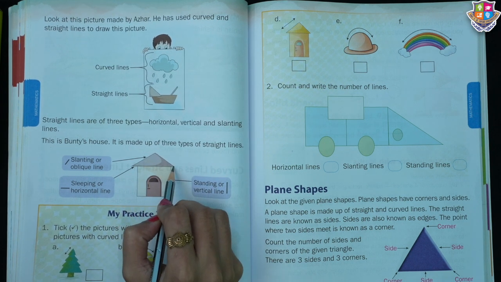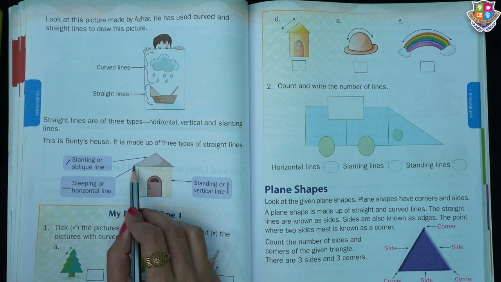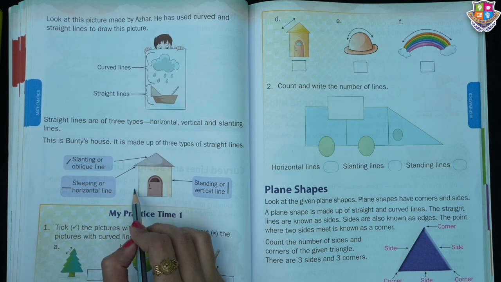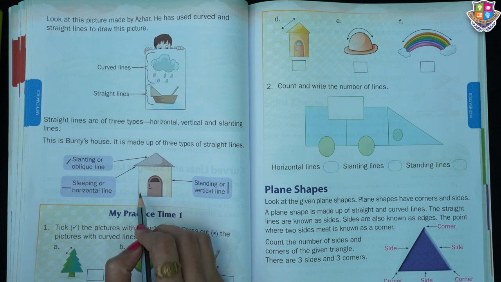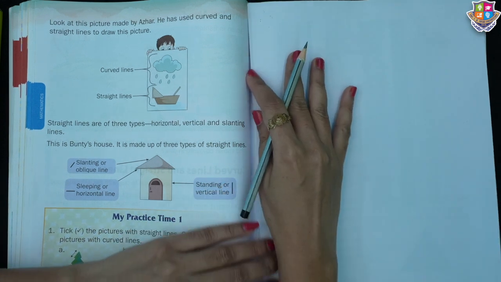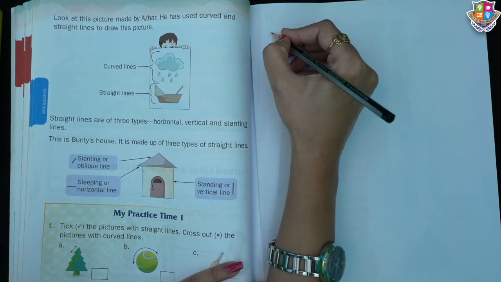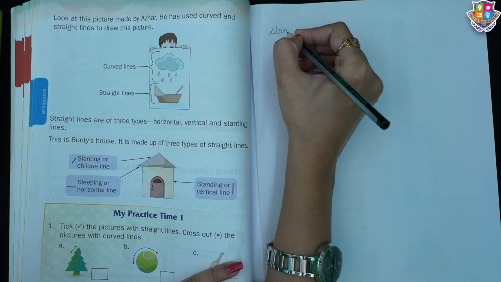Okay. This is called slanting line. This is called slanting line. This is called sleeping line. And this is called standing line. Okay. Now I'll show you on this page. See, first is slanting line. I'll show you what is slanting line.